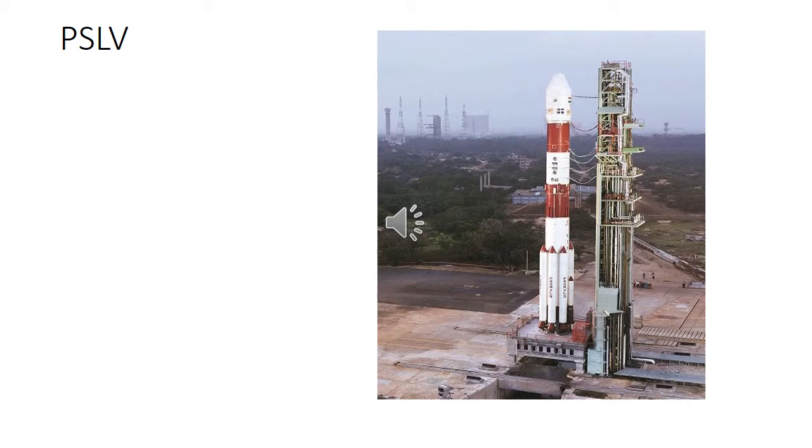By this, the satellite can carry more weight to the higher atmosphere. As I said, there are four stages in the PSLV's journey from liftoff to placing satellites into orbit. In the first stage, known as PS1, the PSLV uses the S139 solid rocket motor, which is augmented by six solid strap-on boosters. It provides the high thrust required for the liftoff.